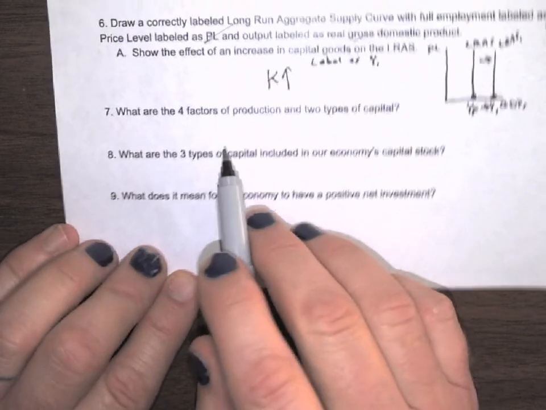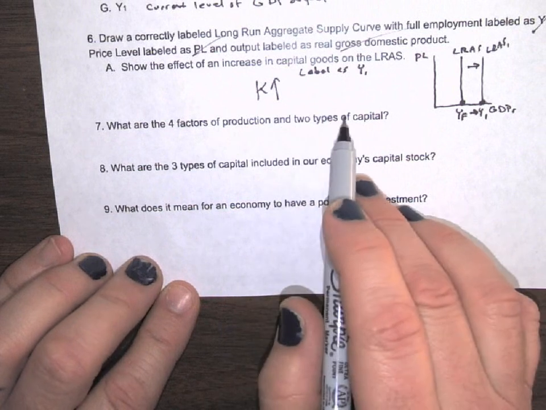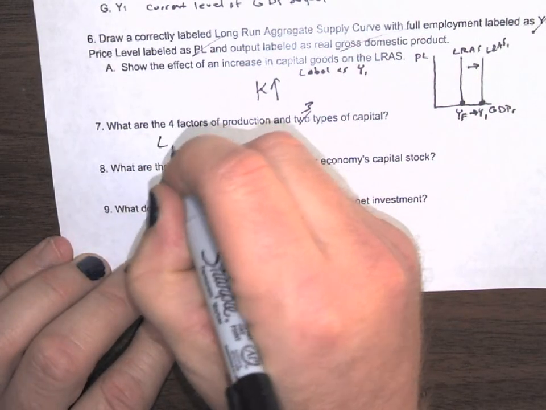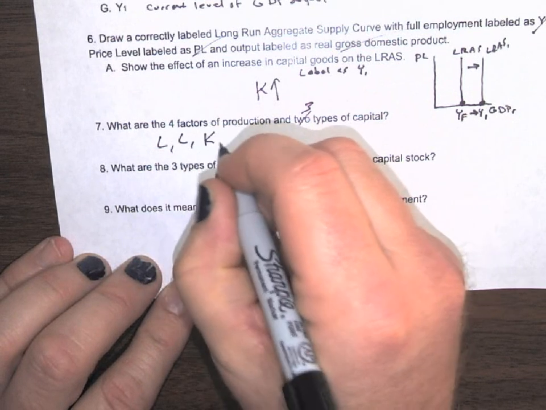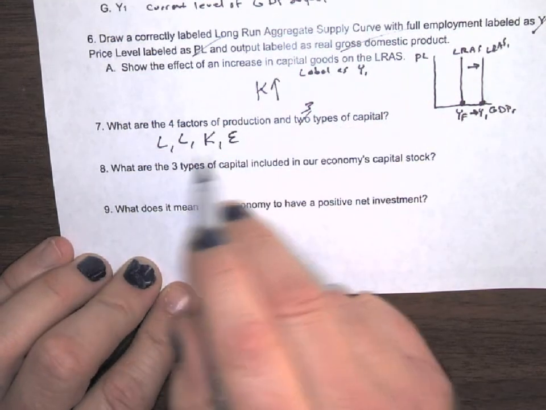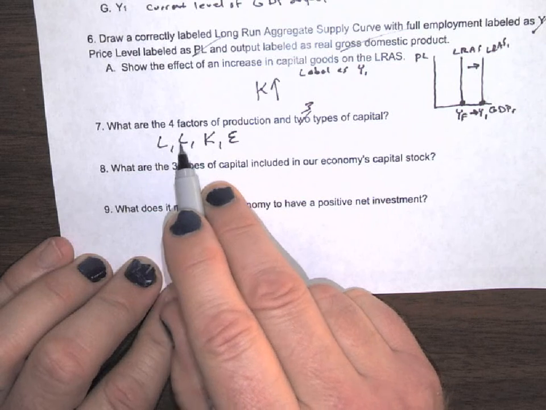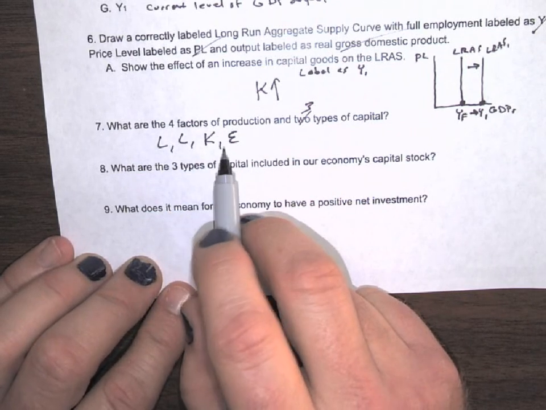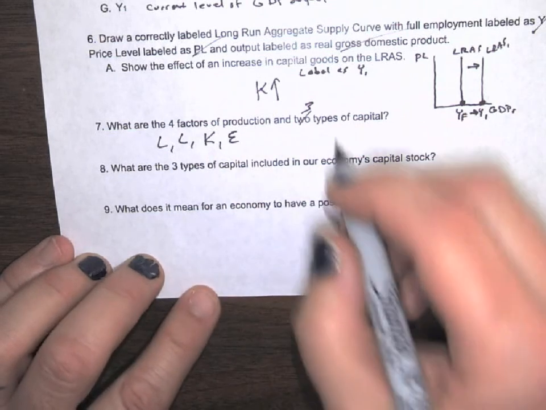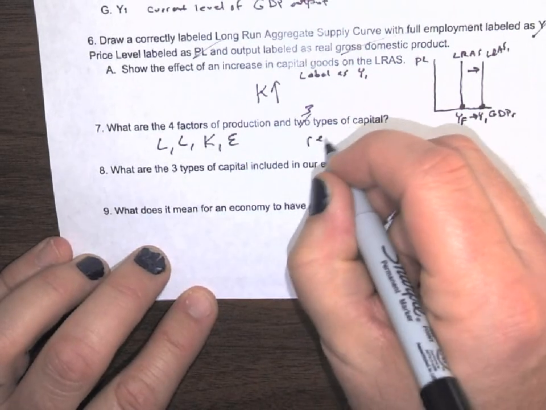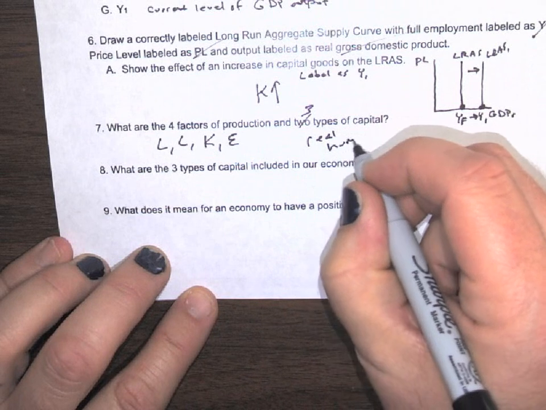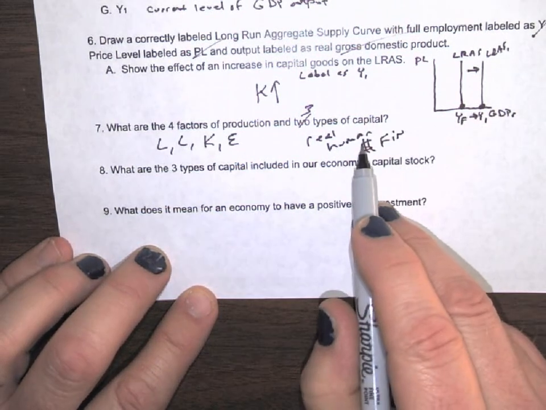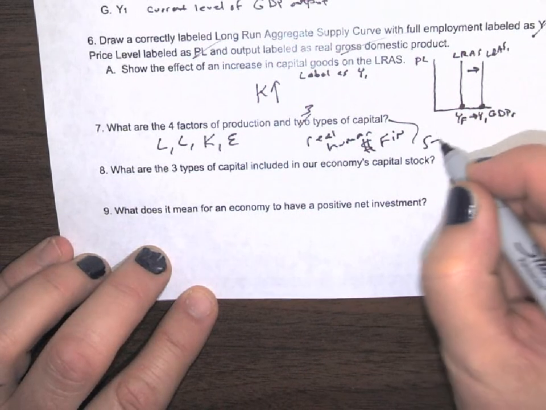All right. So review on the 4 factors of production and 2 types of capital. That should actually be 3. Remember, we have land, labor, capital, and entrepreneurship. So land is our natural resources. Labor is our people. Capital is what we just went over, as in real, financial, and human. So my 3 types of capital, I've got real, human, and financial. Okay, so those are my 3 types. This is also known as our capital stock.